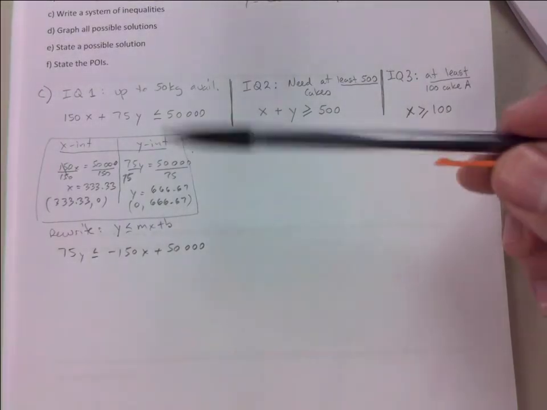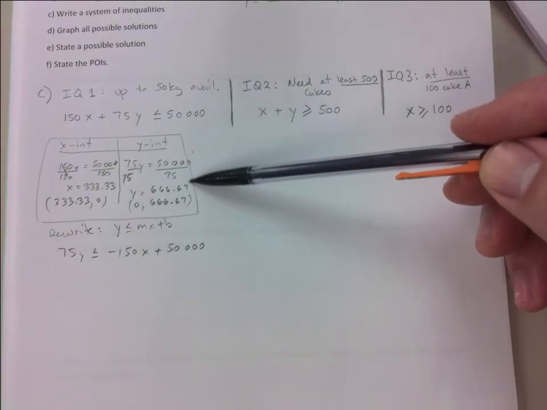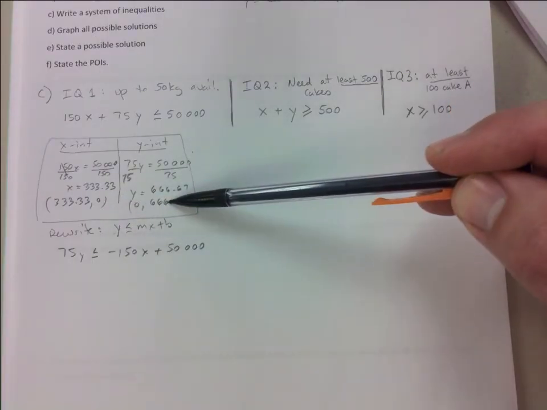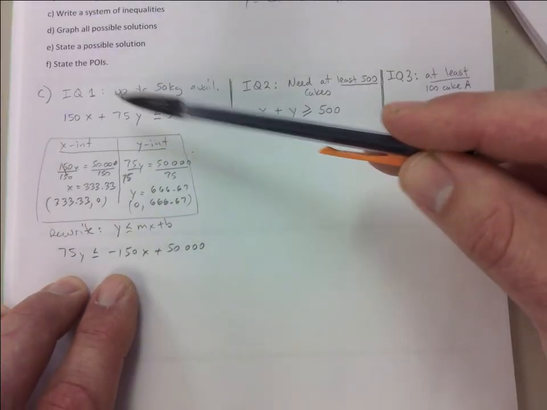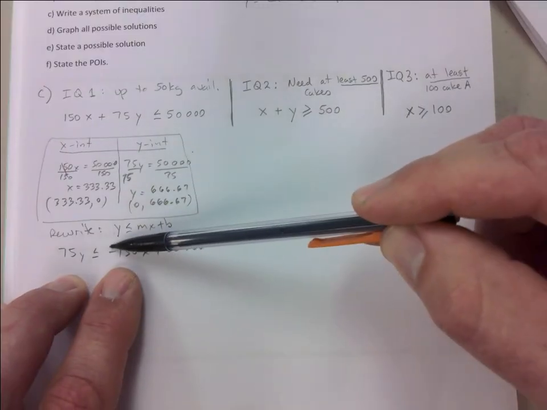So note that I found the intercepts for the first one. I'm rewriting it already, so I go straight from here, bring the 150 over, subtracting.